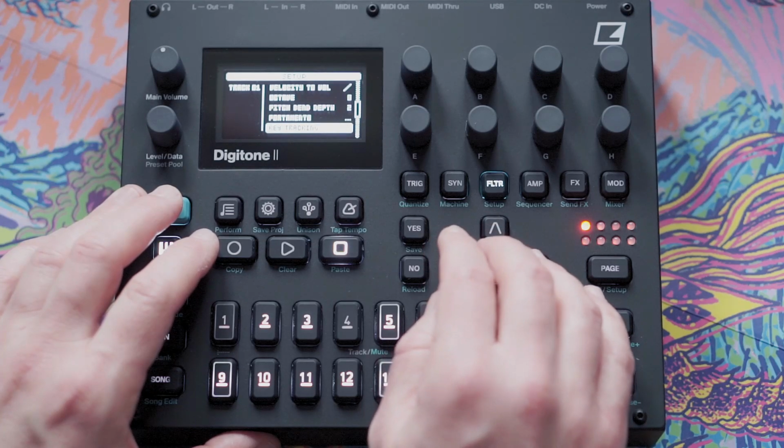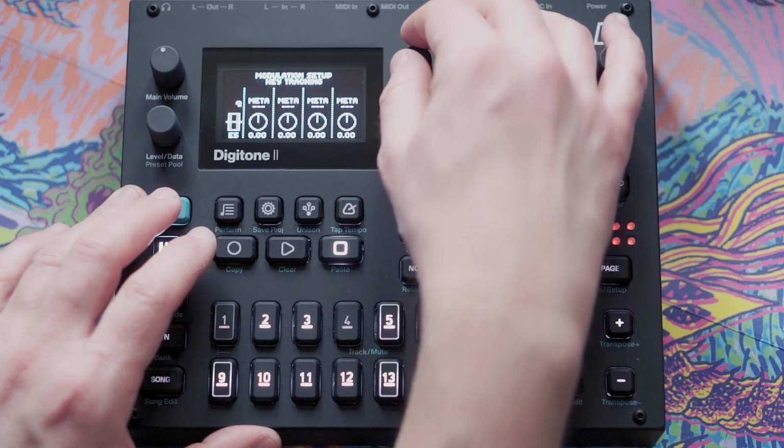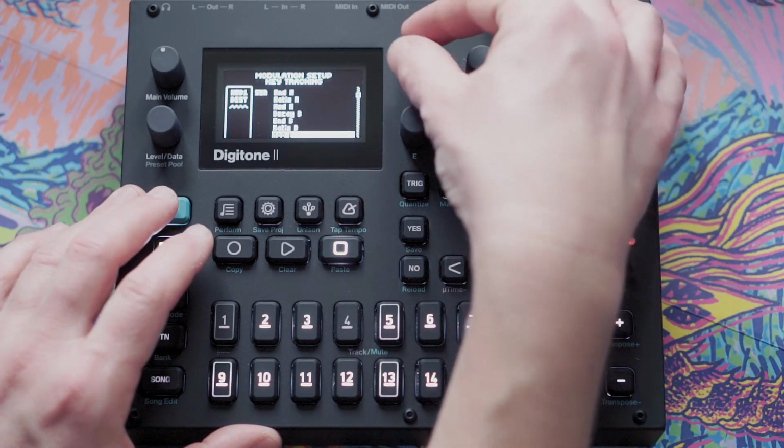Add some key tracking modulation. Select CAM plus low pass filter as a destination.